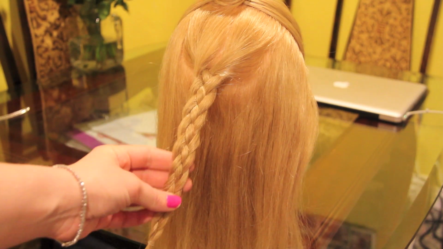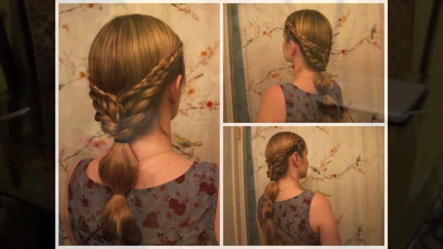Click either of the following images to see this braid come to life in an actual hair idea.